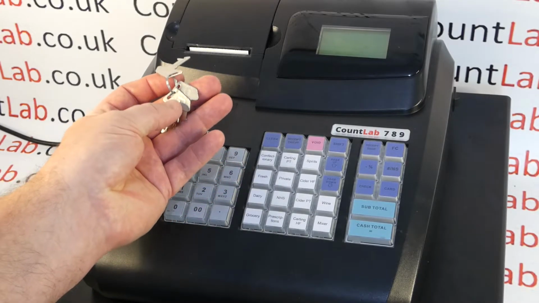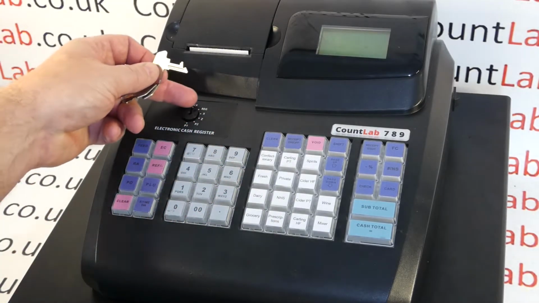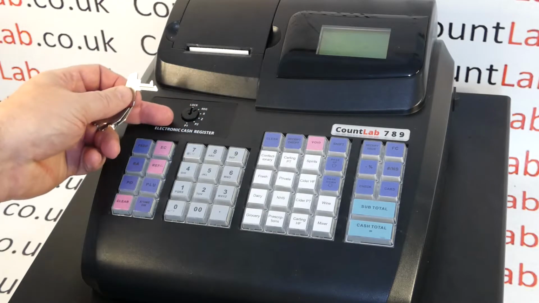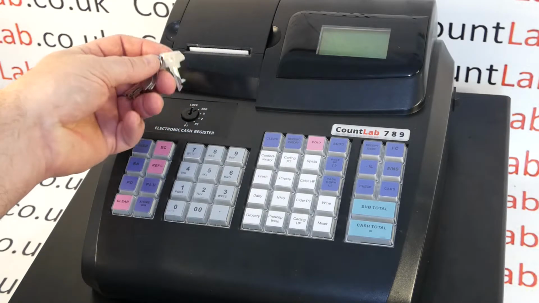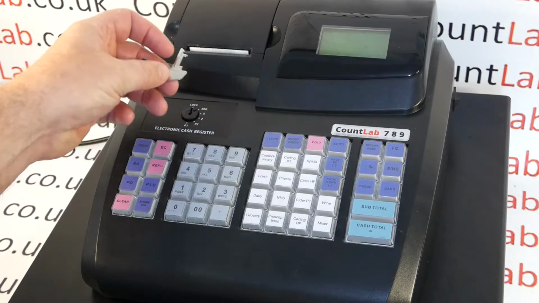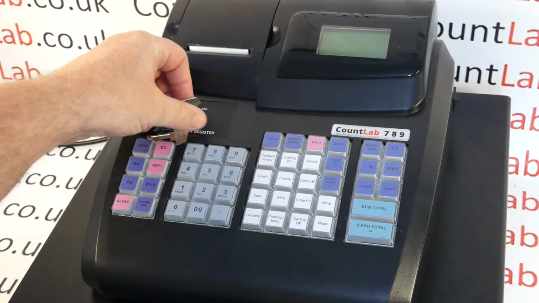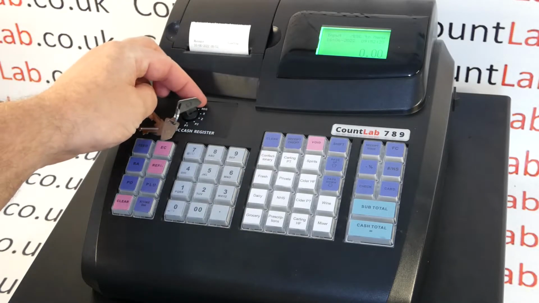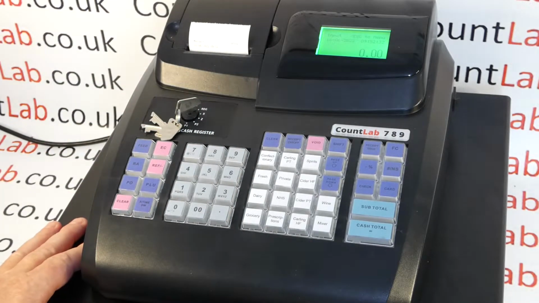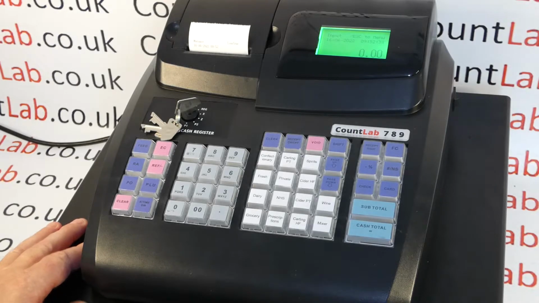Each one of these keys are lettered and will go to certain positions. Some will go to certain positions, others will go around to programming. So if you've got staff in, it allows you to use certain keys to go around to certain positions. Simply place your key in and turn it to the reg mode. This reg mode is for general registration during the day. So you're now ready to use it.